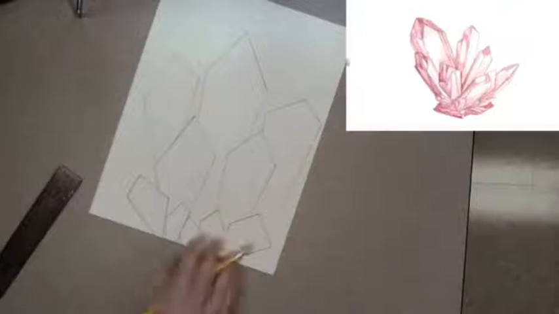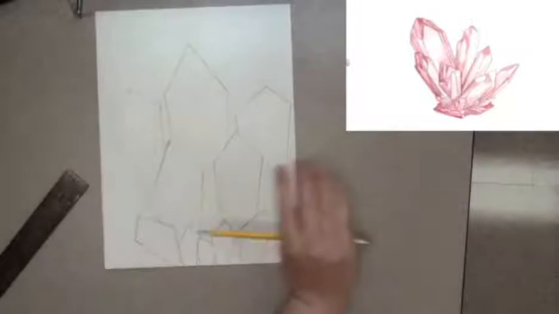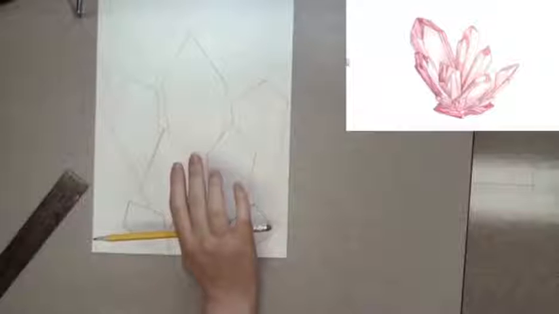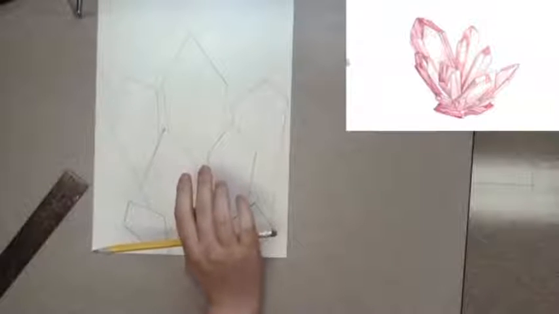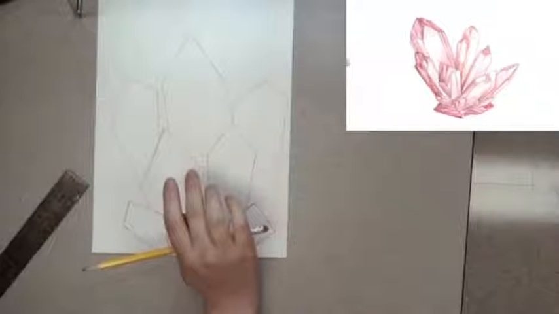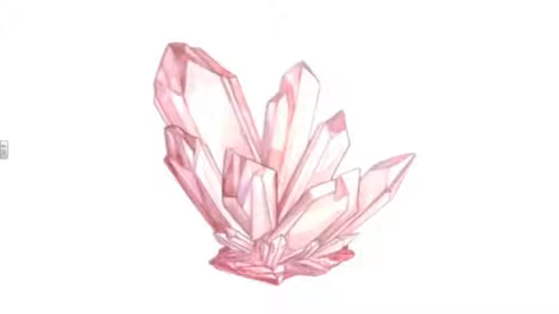There is my cluster of crystals, but these shapes look really flat. I want my crystals to look like my reference picture that I'm using. And if you notice, theirs looks more three-dimensional because they were using shading, and we'll talk about that more another day. But right now, let's focus on the lines that they're using. Here, let me bring it up bigger so you can see. Let's focus on the lines that they're using inside of the shapes to make it look more three-dimensional.